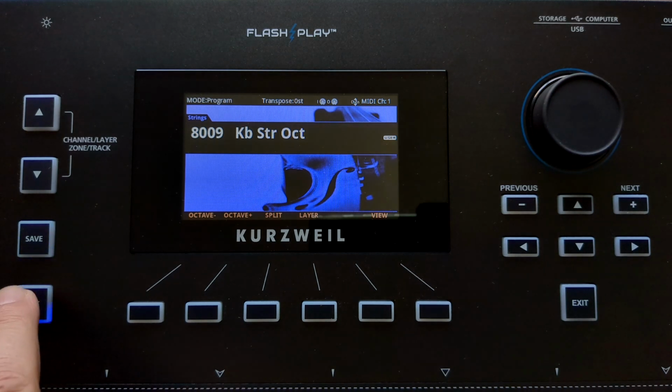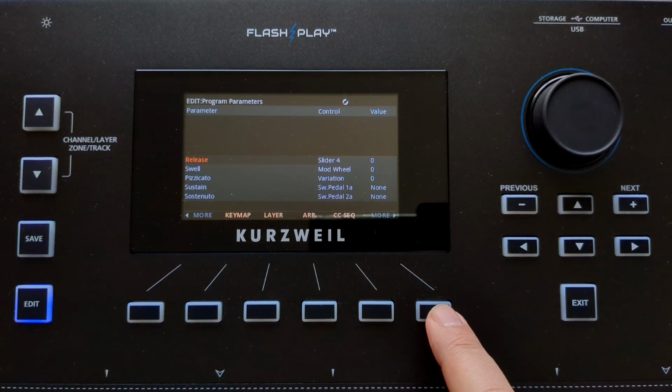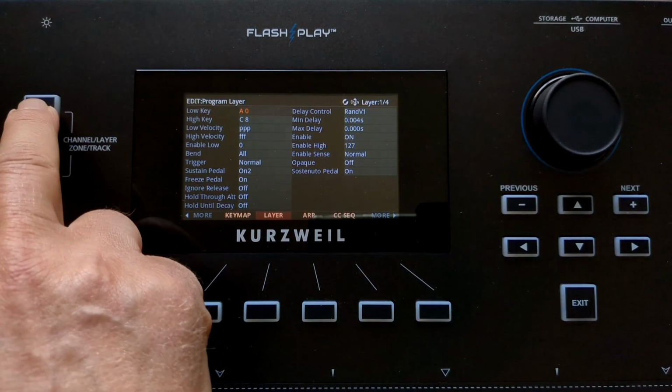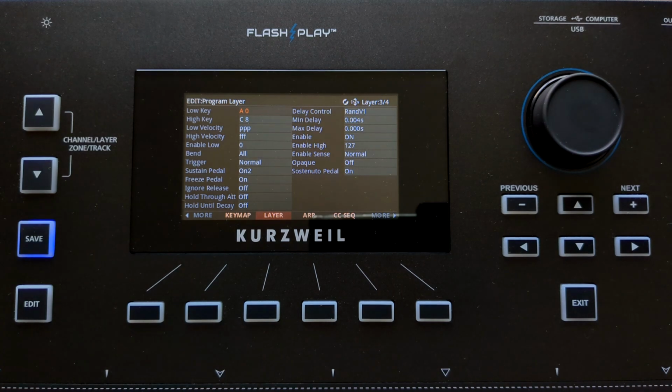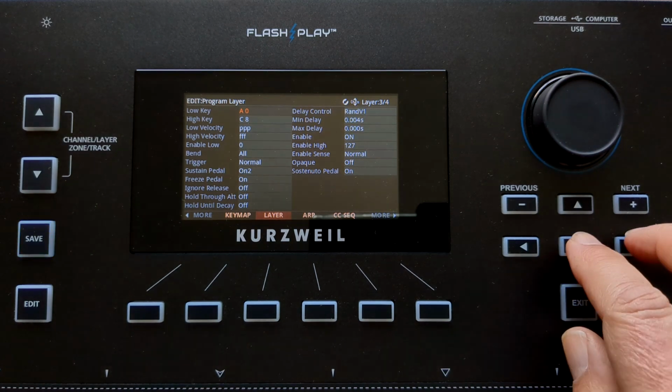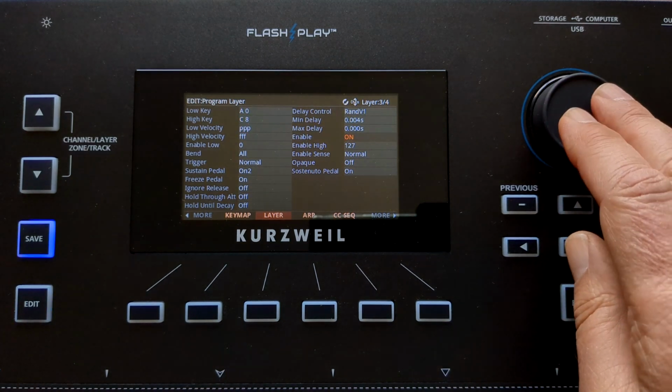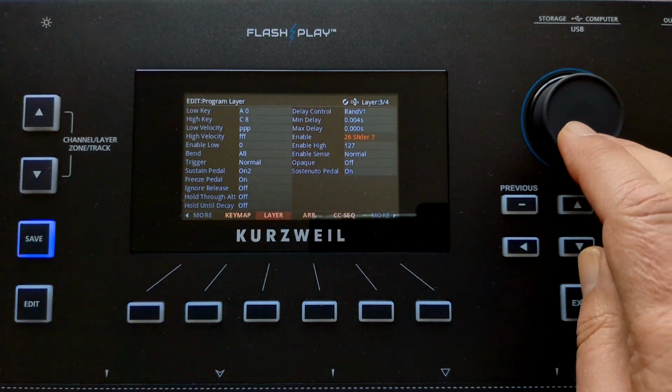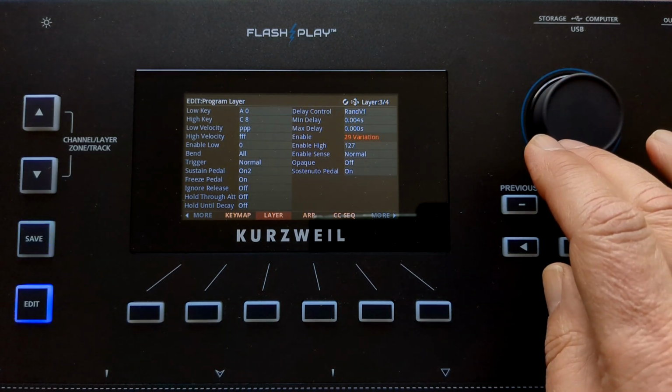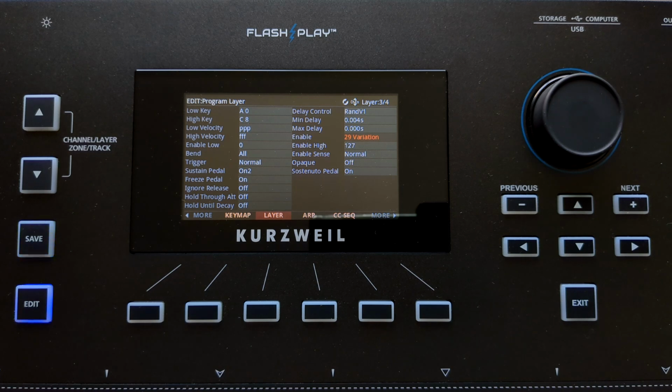So if we edit again and select the layer page for zone 3, we will reset this to variation. This is MIDI 29. We could type 29 on the keypad as a shortcut to it. Now we need to adjust those values again.